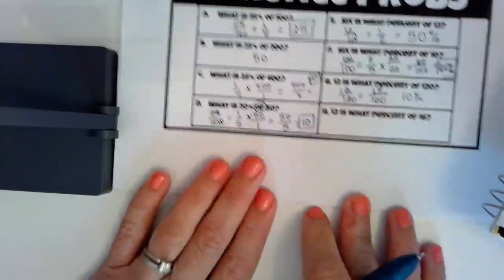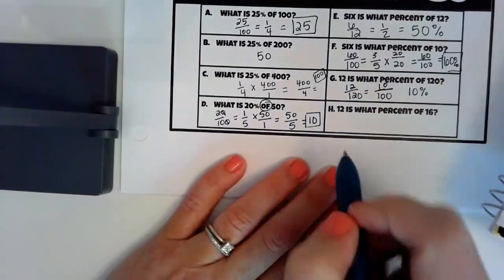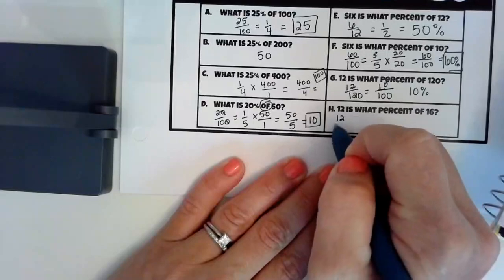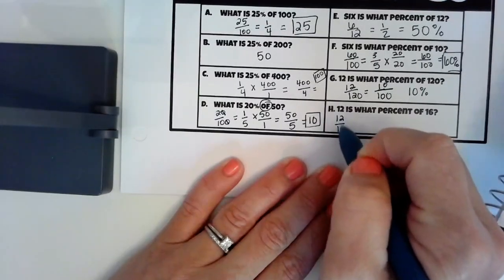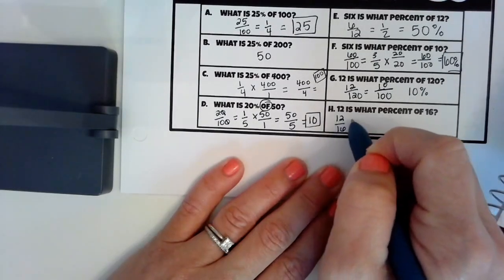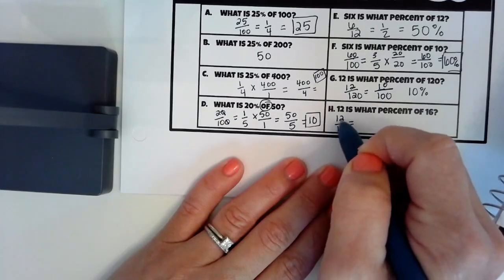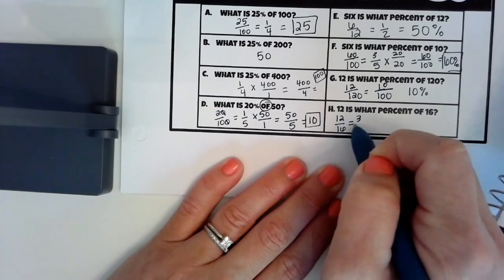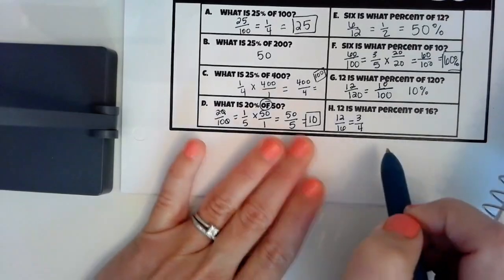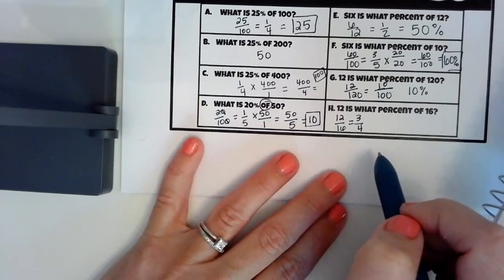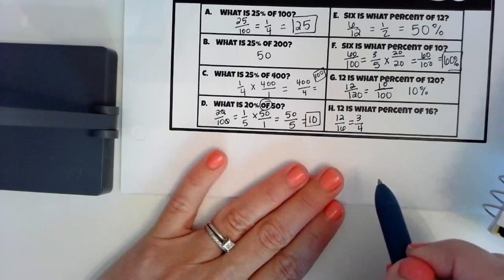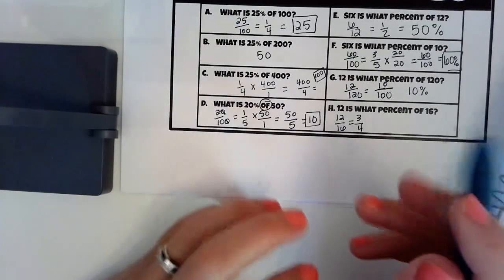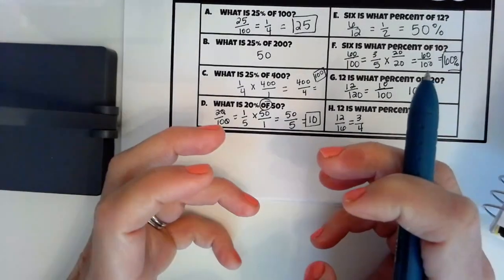12 is what percent of 16? So we're going to put 12 over 16. We can reduce that down. 4 goes into 12 and 16, so 4 goes into 12 3 times, 4 goes into 16 4 times. So let's just stop there. 3/4 is the same as what percent? When we're talking about money, we're talking about 100, and let's say quarters.